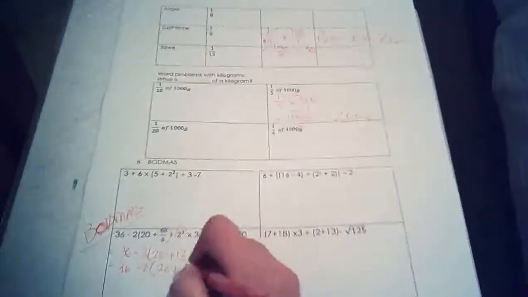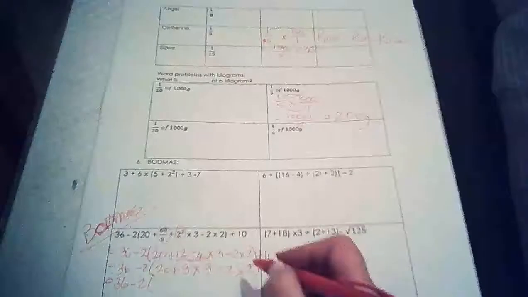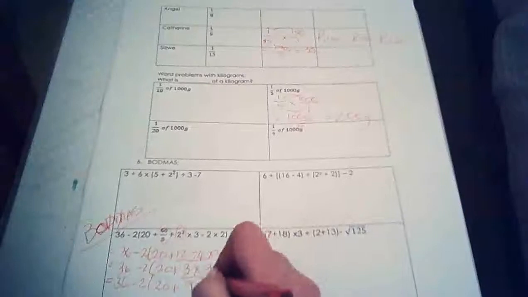So 20 plus 12 divided by 4 is 3, times 3 minus 2 times 2. Close bracket, plus 10. Next one. 36 minus 2, open the bracket. Now it tells us do multiplication. There is. So 20 plus 3 times 3 is 9, minus 2 times 2 is 4, close bracket, plus 10.